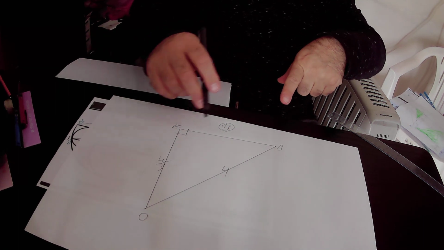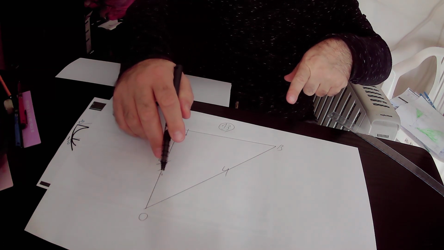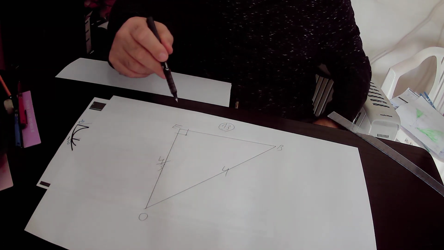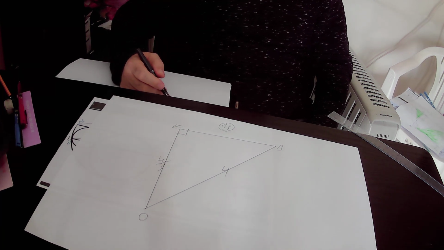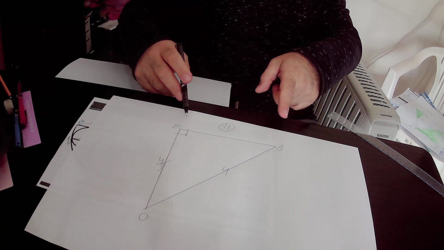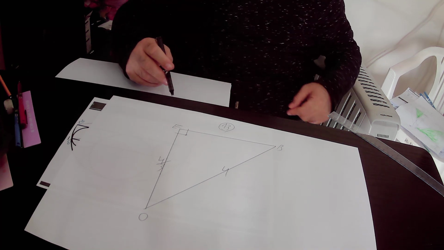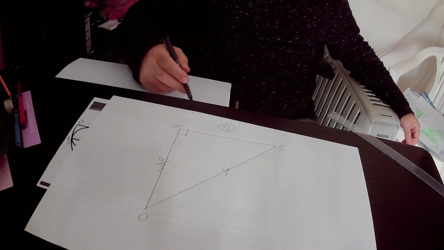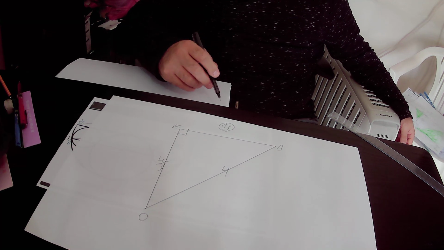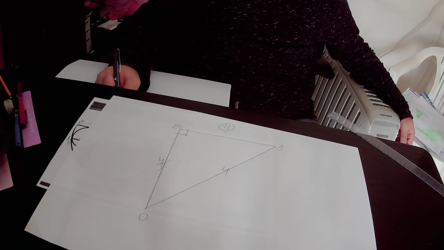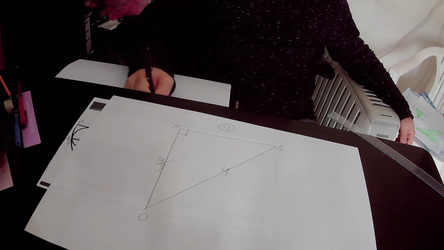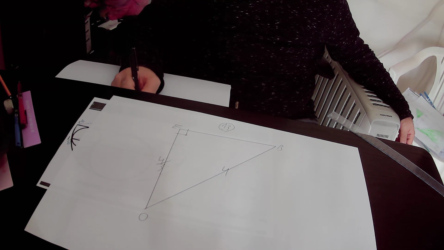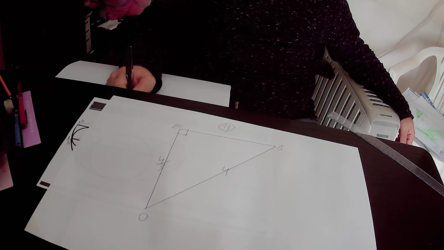We know that OB is the radius of the semicircle, that is to say it equals 4 units, and we already found out that OE equals 4 over 3 units. And we will find out the length of side EB according to the Pythagoras theorem, that the square of the hypotenuse equals the sum of the squares of the perpendiculars.